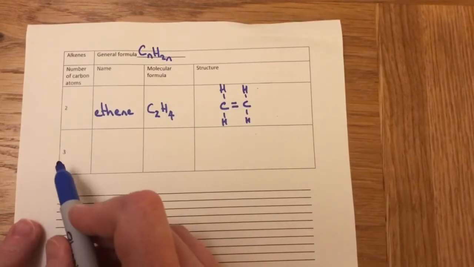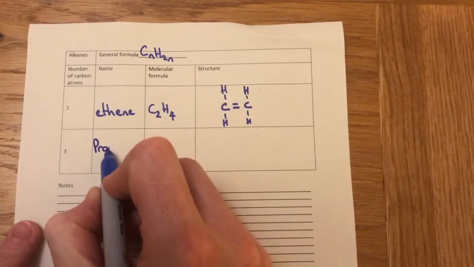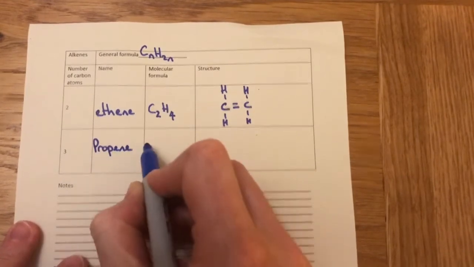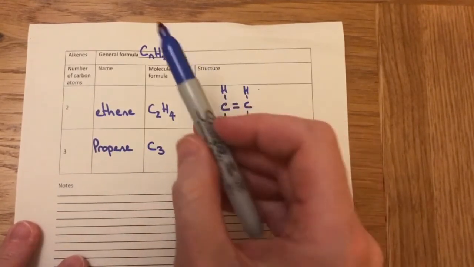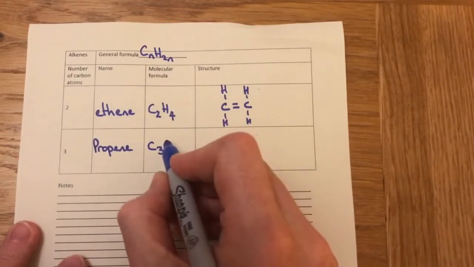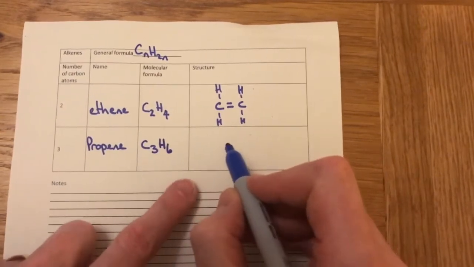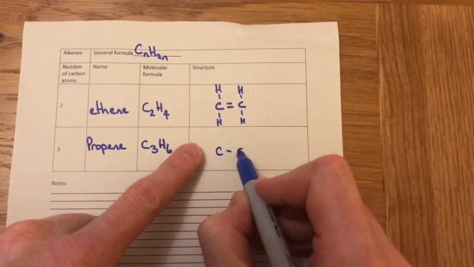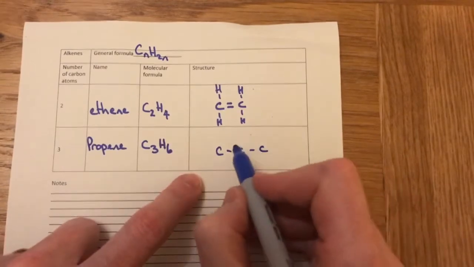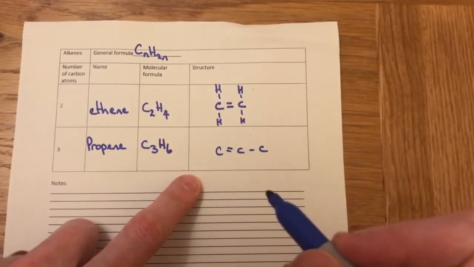The next one I'm going to show you is 3 carbons in a chain. So 3 carbons in a chain is propene. That is going to be C3. Come back to my general formula. So n is 3, 2n therefore is 6, so it's C3H6. The best way to draw this is to draw your 3 carbons in a chain with single bonds, and then put in a second bond on here to make it a double bond.